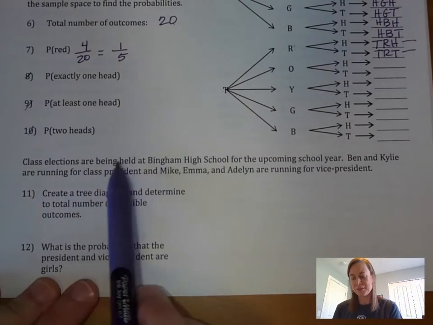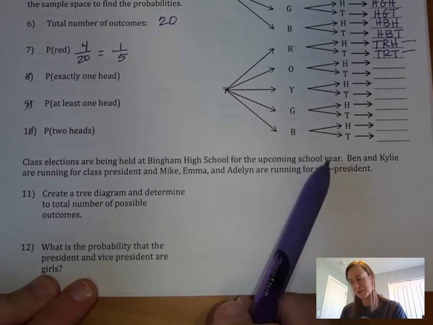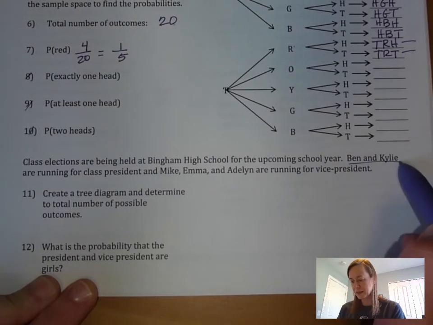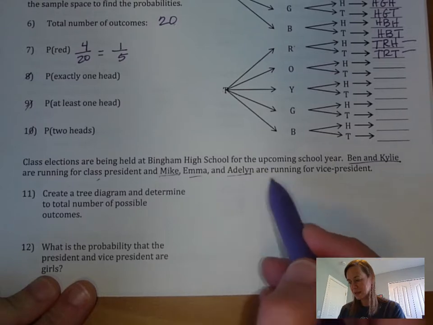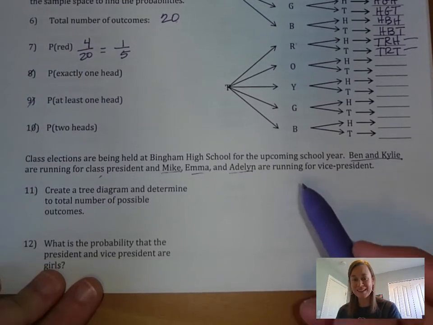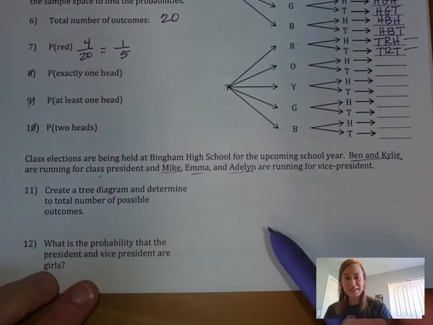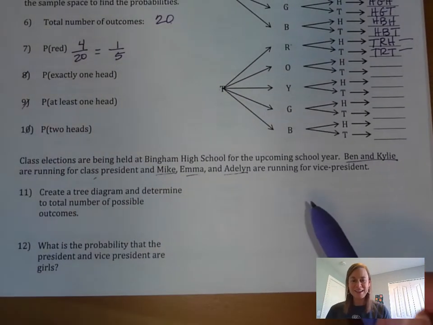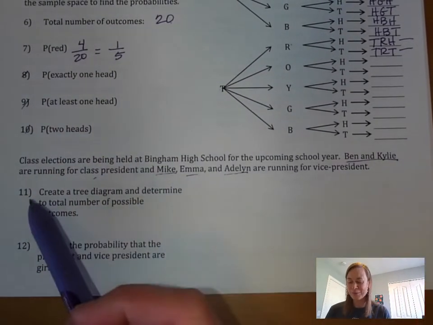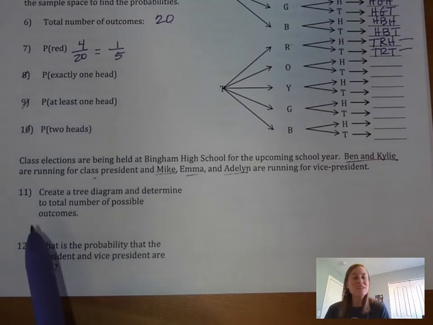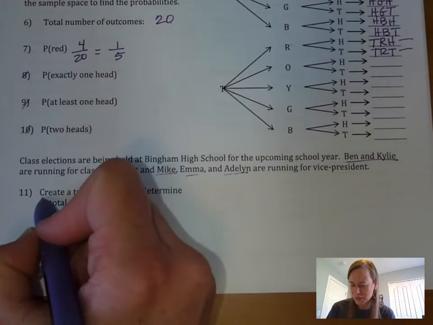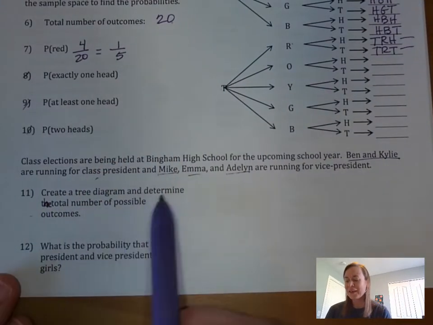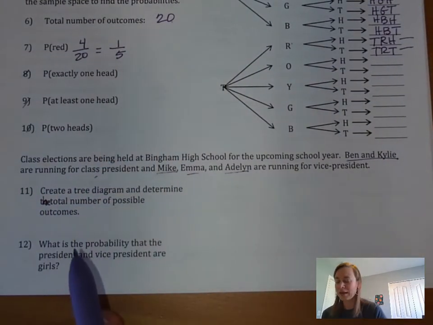Okay, let's look at our class elections down here at the bottom. It says class elections are being held at Bingham High School for the upcoming school year. Ben and Kylie are running for president, and Mike, Emma, and Adeline are running for vice president. So if you're guessing that you're going to have to make your own tree diagram, you are correct. Good job. Number 11 says, create a tree diagram and determine the total number of possible outcomes.